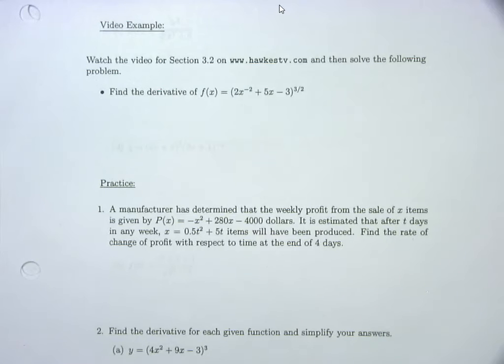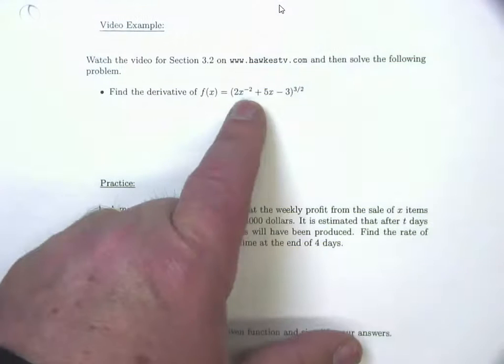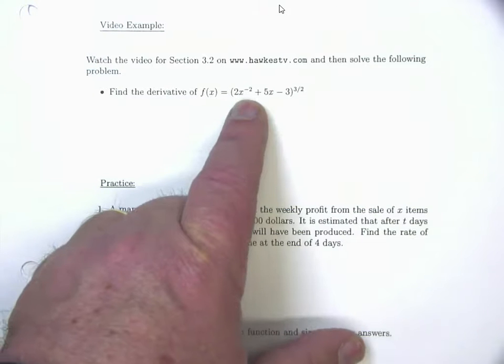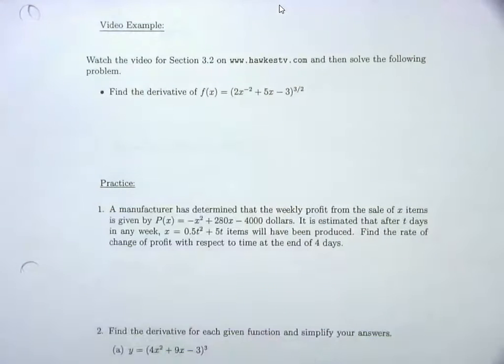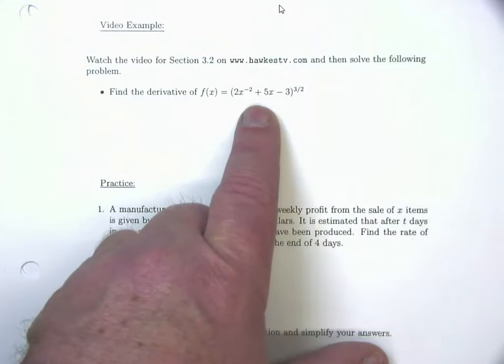So find the derivative of f of x is equal to 2x to the negative 2 plus 5x minus 3 raised to the 3/2 power. They were nice enough to go ahead and clean this guy up. They usually don't give me a negative exponent. They usually put it on the bottom, and I have to go put it back to the top. So there it is. But what do you see in this problem?